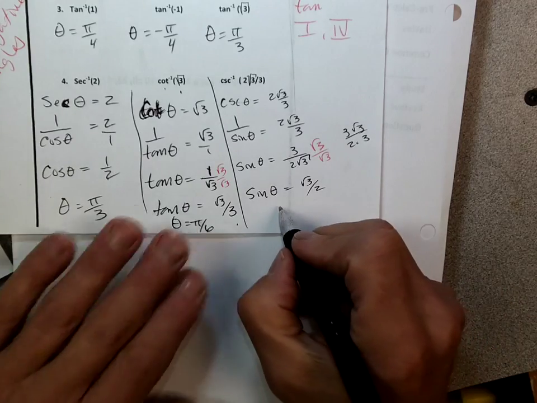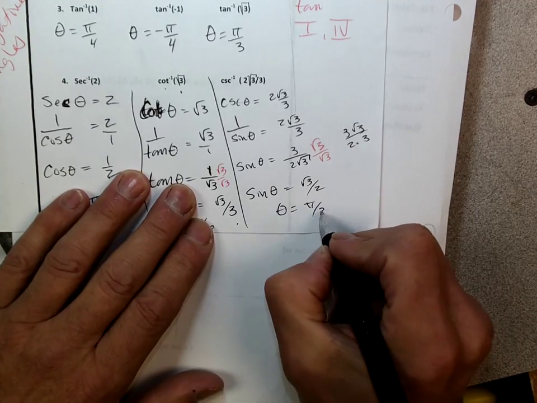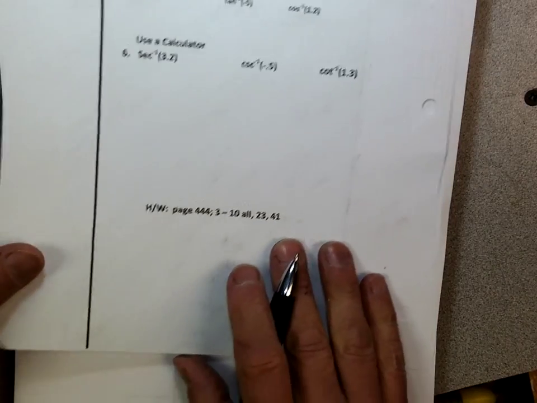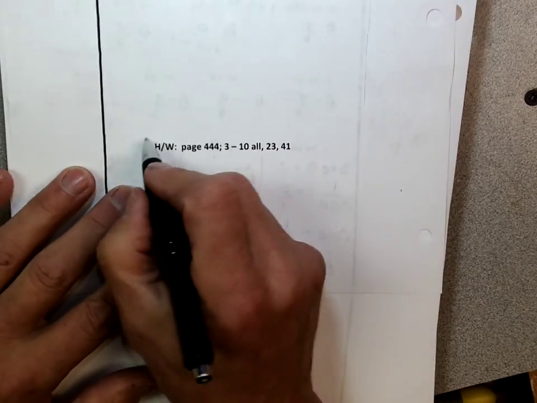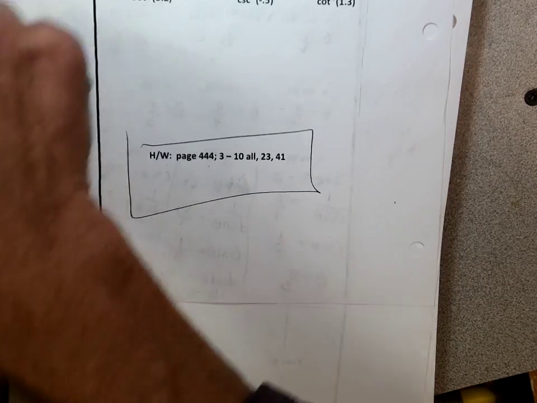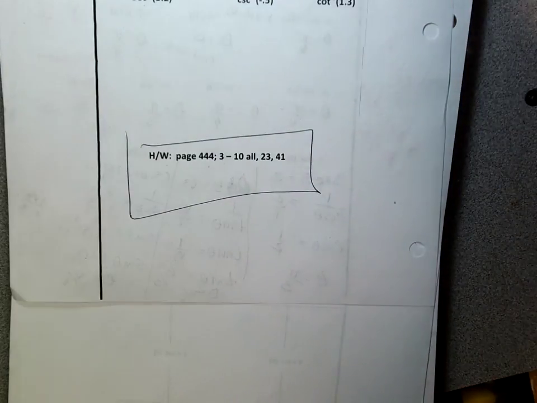pi thirds. Okay, I need to go next door. The calculus is super easy. You just have to make sure you're in radian mode. But I need you to do this. All right? And I'm going to go next door and check on those guys.